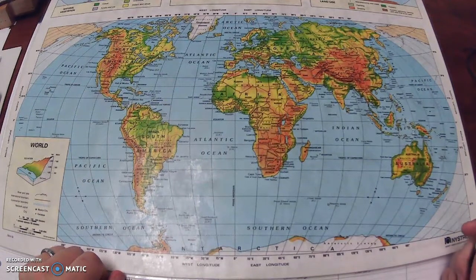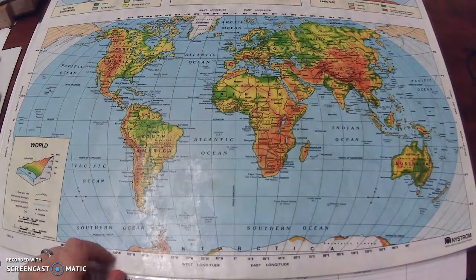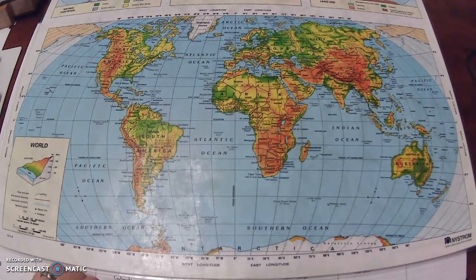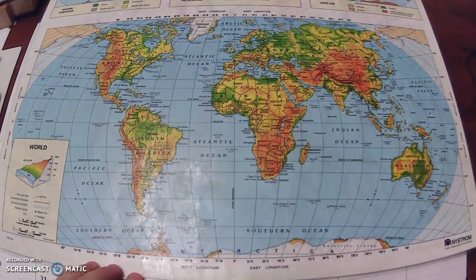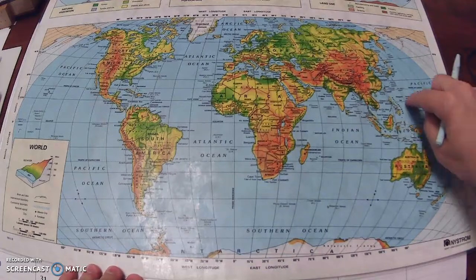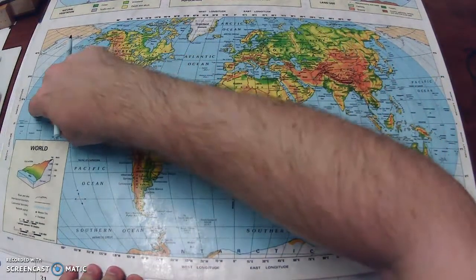Now, in Chapter 1, you looked at absolute location. That describes exactly where something is. So the first thing we're going to do is take a look at lines of latitude. Now, latitude lines are the lines that run horizontal across the globe.